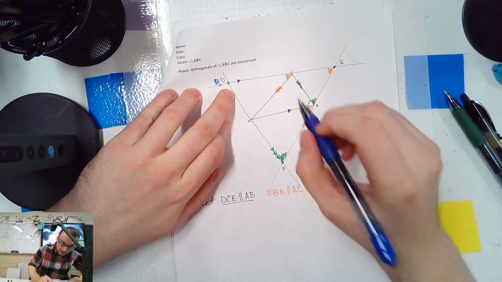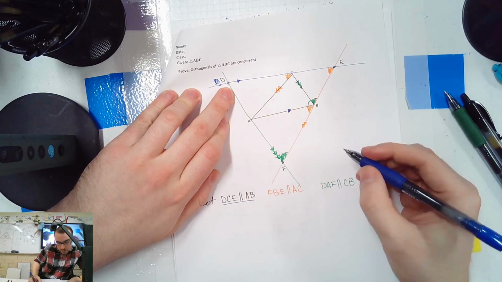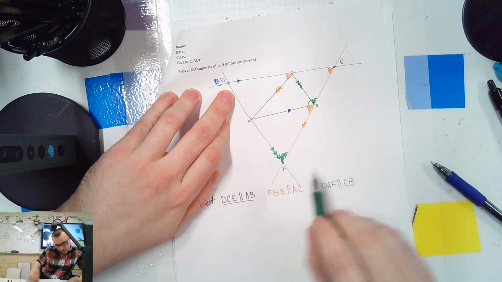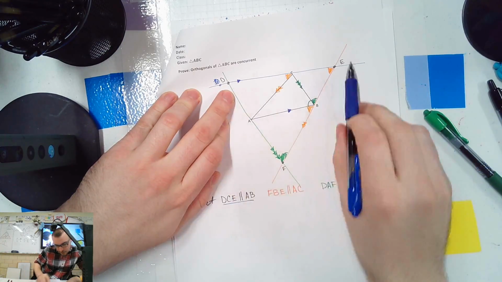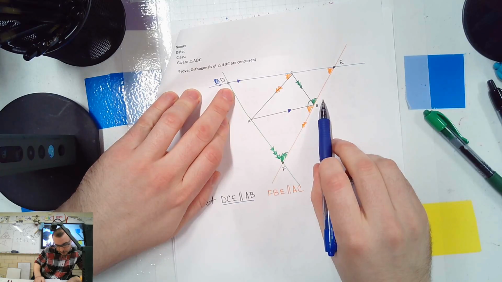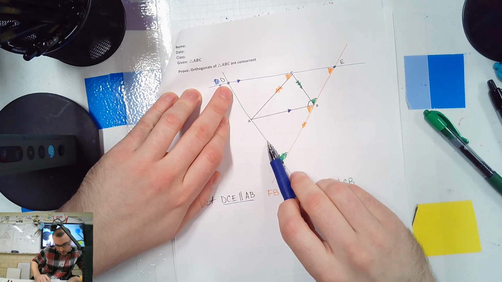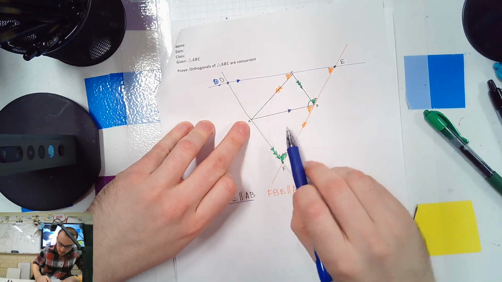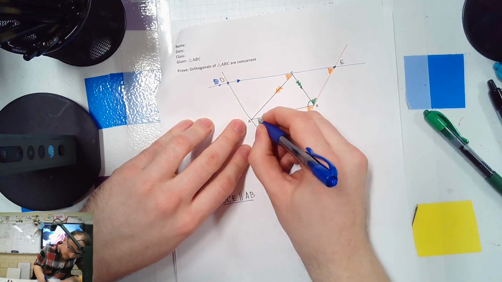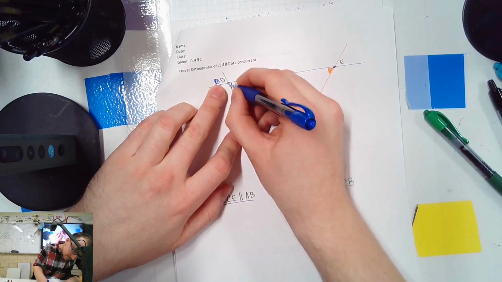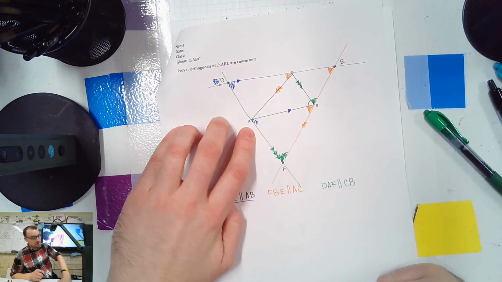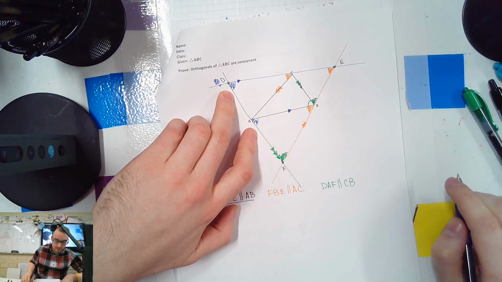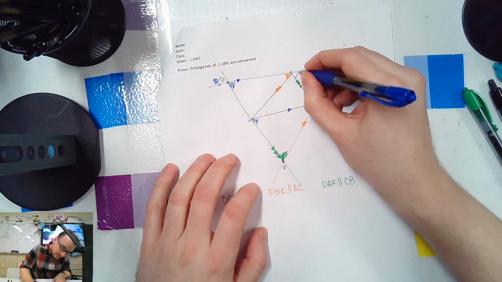This angle right here, two parallels cut by a transversal. This angle and this angle will be the same. Two parallels cut by a transversal, this one will be the same. Two parallels cut by a transversal, these two will be the same. This will be the same as that. Once you see the pattern, you'll be good to go. Are we seeing that these two go together? Stay with me. These two will be the same.